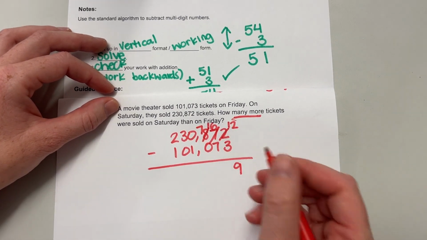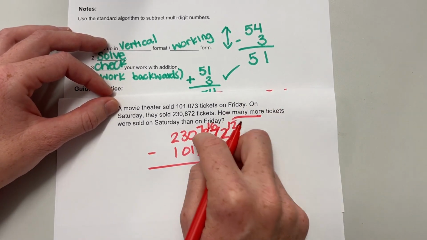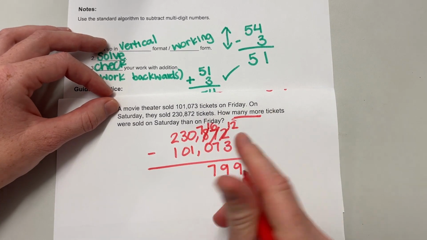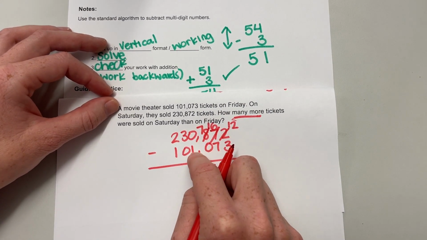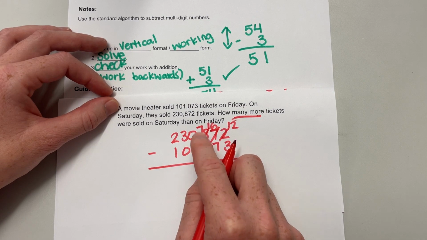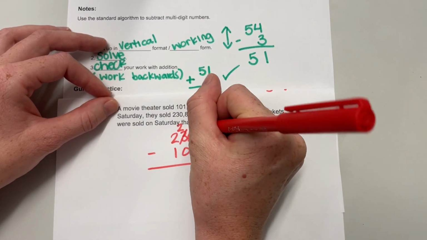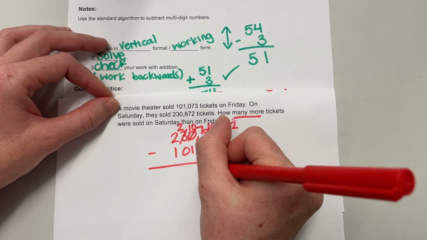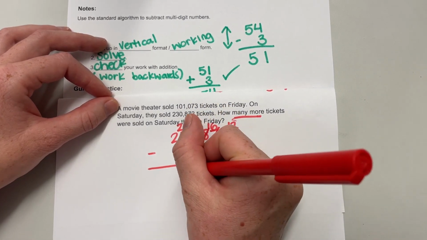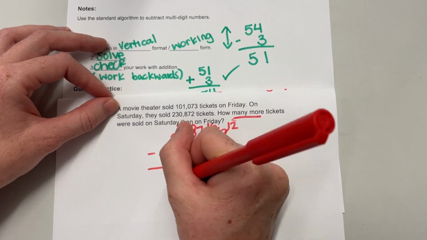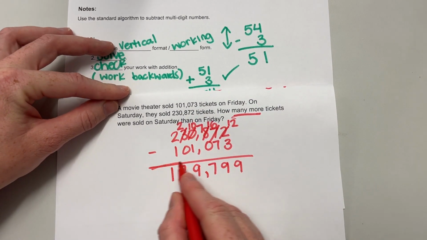16 minus 7 is 9. 7 minus 0 is 7. 0 minus 1, I can't take 1 away from the 0, so I need to borrow. So that 3 becomes a 2. This 0 becomes a 10. 10 minus 1 is 9. 2 minus 0 is 2. 2 minus 1 is 1. So this is my difference.